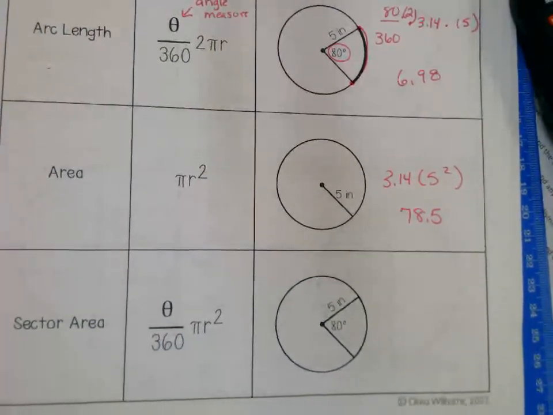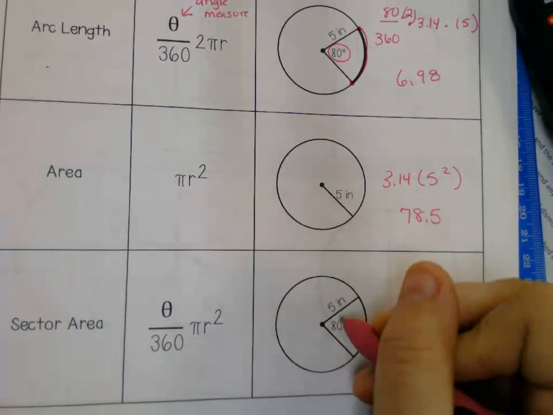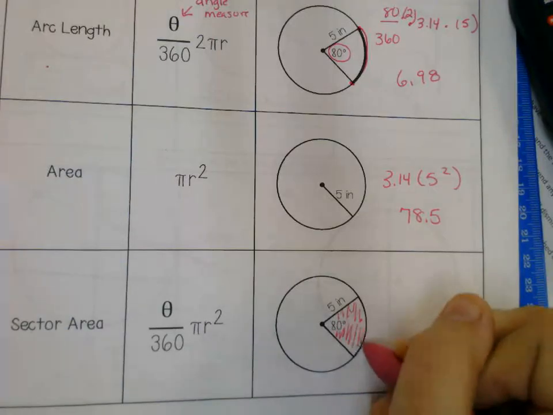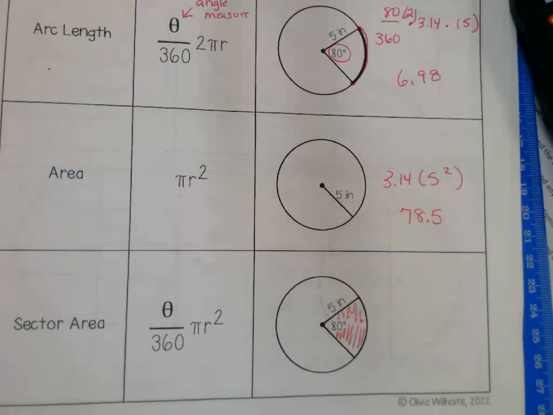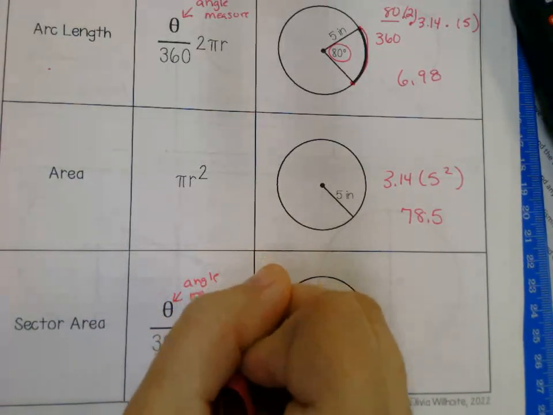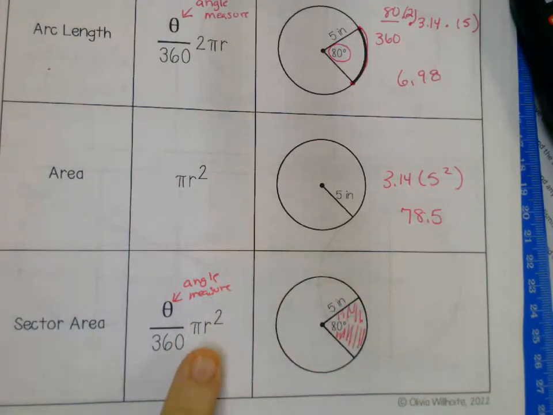Okay, then the final thing is the sector area. When we talk about sector area, we're talking about finding the area of this little section, sort of like how much is my pie piece right here. So what you're going to look at here is, again, this is your angle measure. You're going to divide that by 360 and then multiply by your formula for area. So I'm finding a part of my circle's area.